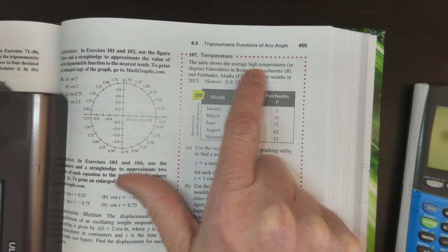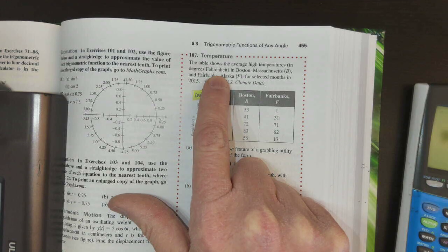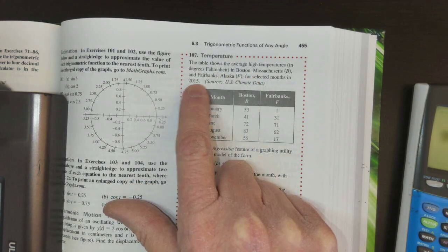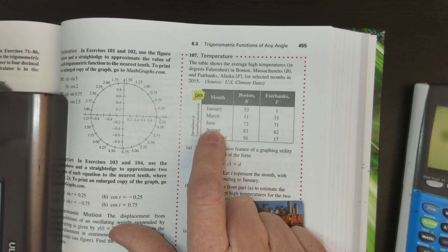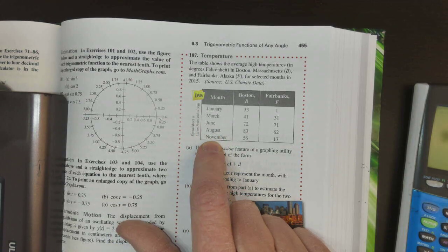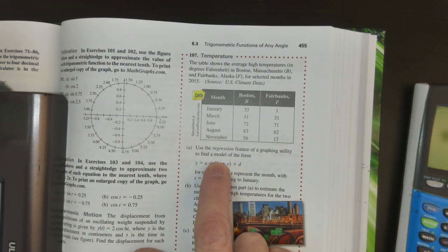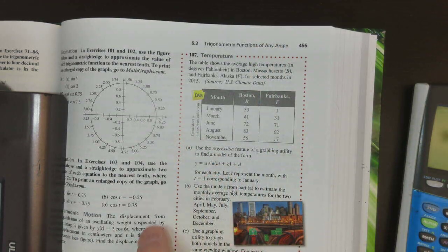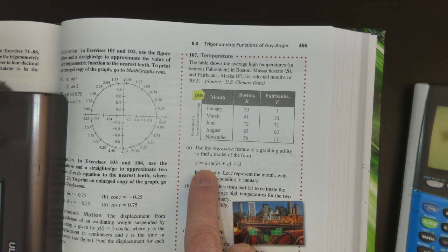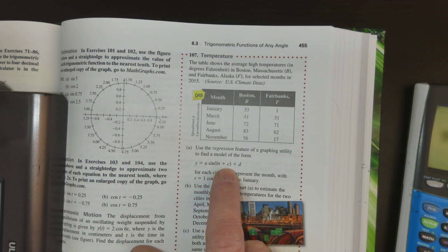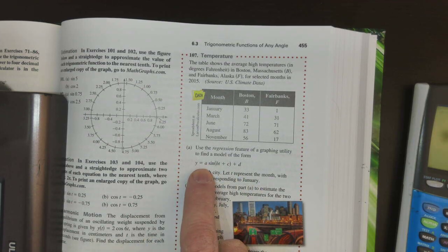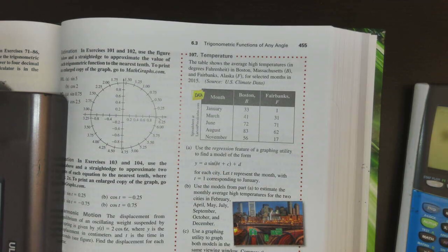What we see is the average high temperatures in degrees Fahrenheit in Boston and in Fairbanks for selected months, and this was in 2015. So, I want to show you how to do this part A here. Use the regression feature of a graphing utility to find a model of the form y equals a times sine of b times t plus c plus d. So we've got to figure out a model that would have a value for a, a value for b, a value for c, and a value for d in it.